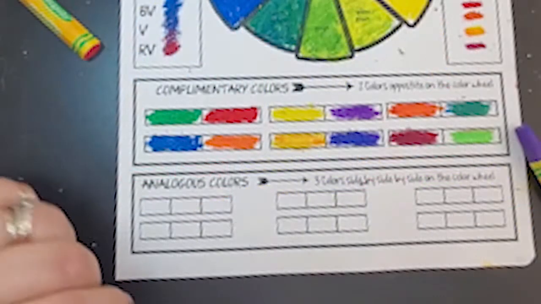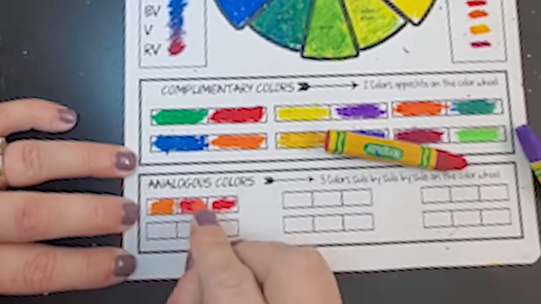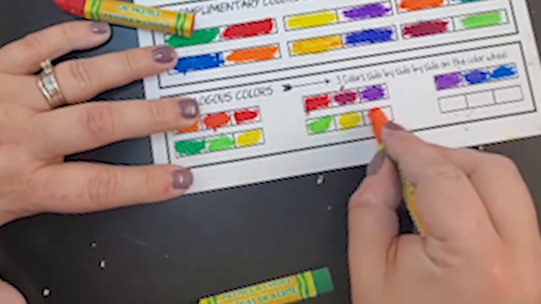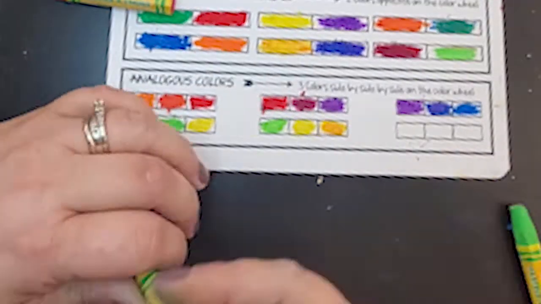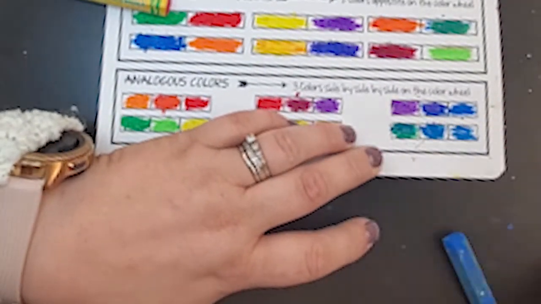The final color scheme we're going to talk about today is analogous colors. Analogous colors are 3 colors that are side by side by side on the color wheel. Any 3 colors that are touching count as an analogous color scheme. For example, orange, red-orange, and red, or green, yellow-green, and yellow, or blue-green, green, and yellow-green.